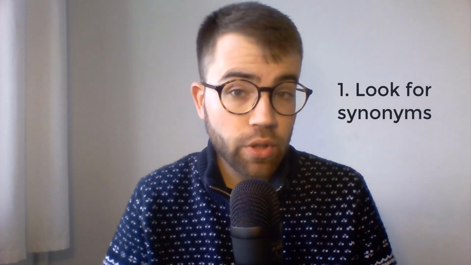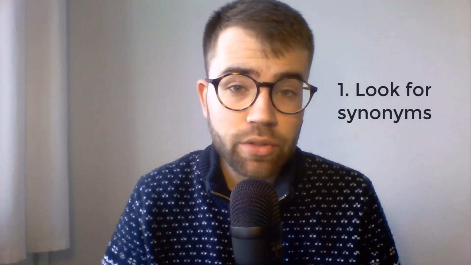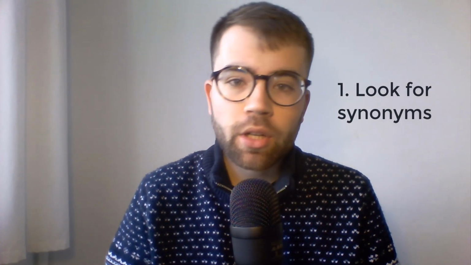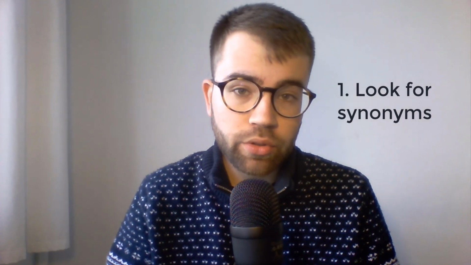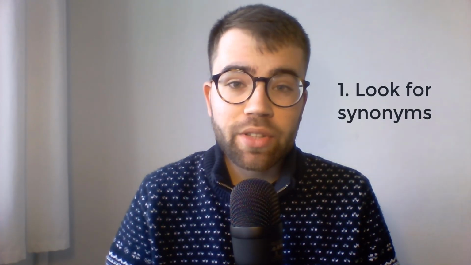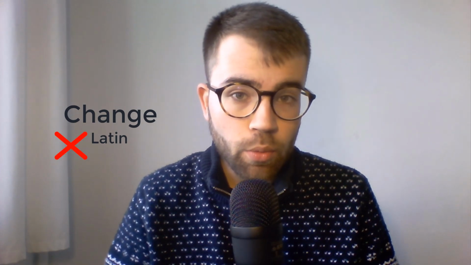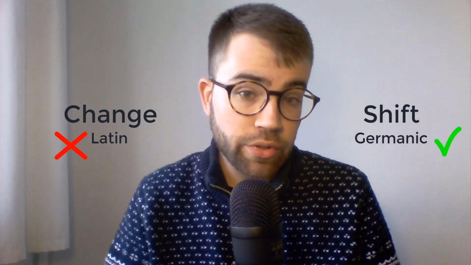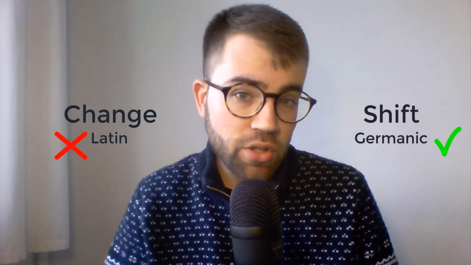First and foremost, when we bump into a non-Germanic origin word, what we can do is to just look for synonyms. So you see, modern English already has many ways of expressing the same concept, turning to Germanic origin words only. So for example, instead of using the verb to change, we would use the verb to shift, which is Germanic, whereas change comes from French, so Latin.